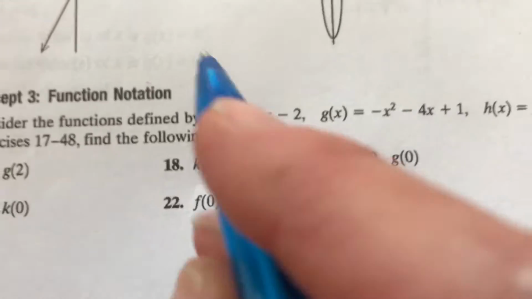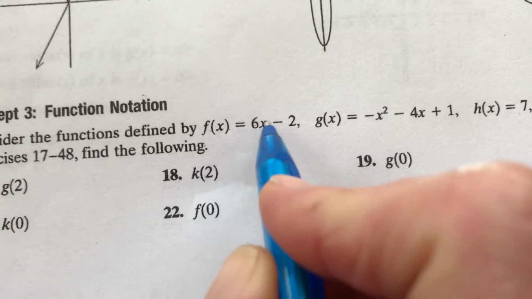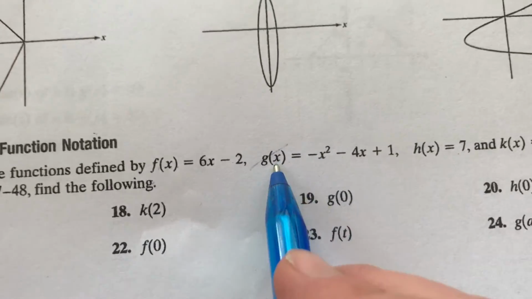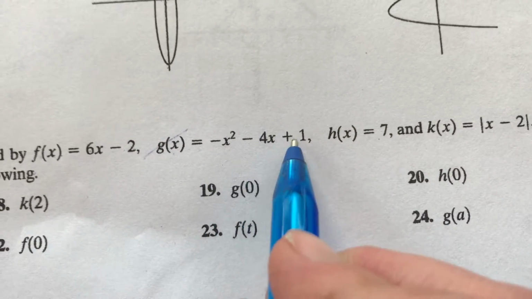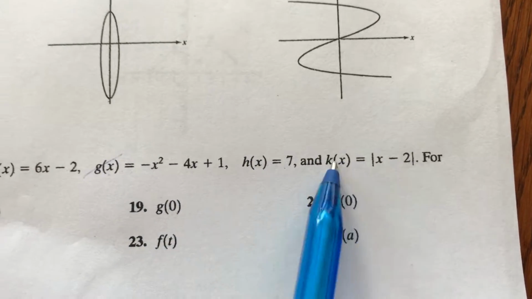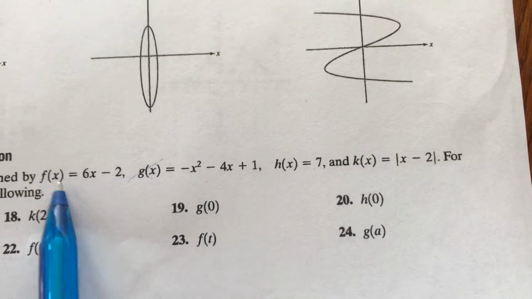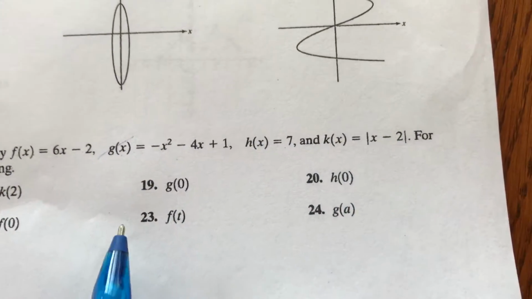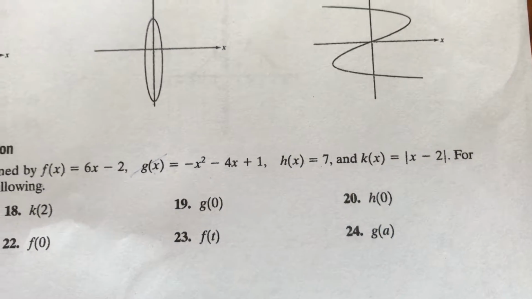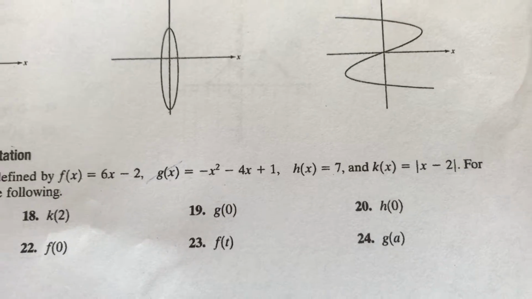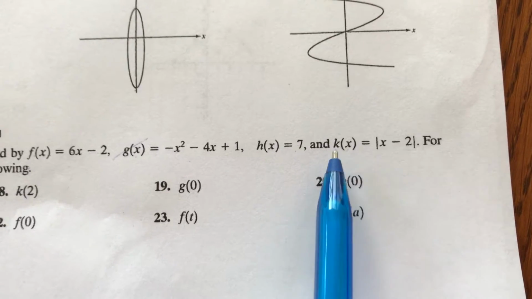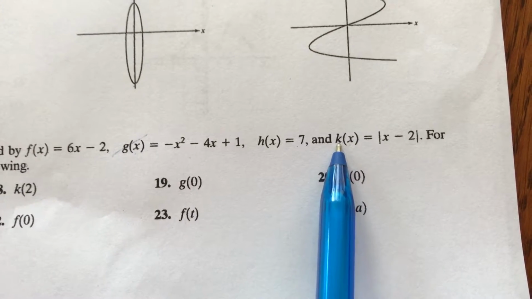You could simply write this as y equals 6x minus 2. Instead of g of x, you could say y equals negative x squared minus 4x plus 1. The problem is if I've got a bunch of these equations and I was trying to communicate with you and they all were y's, you wouldn't know which one I'm talking about. So that's why we look at it like this, because when I say function k of x, you would be like, oh, she's talking about this one, okay? So this way you know which one I'm talking about.